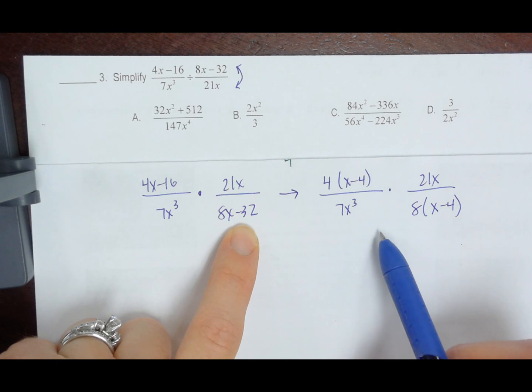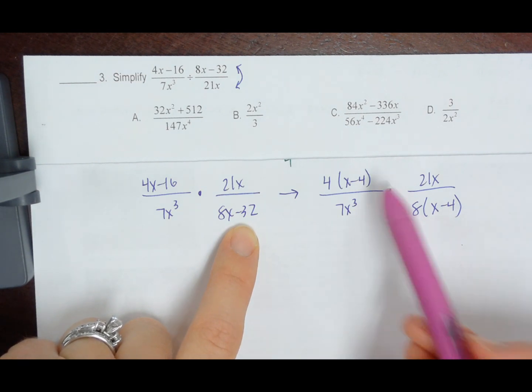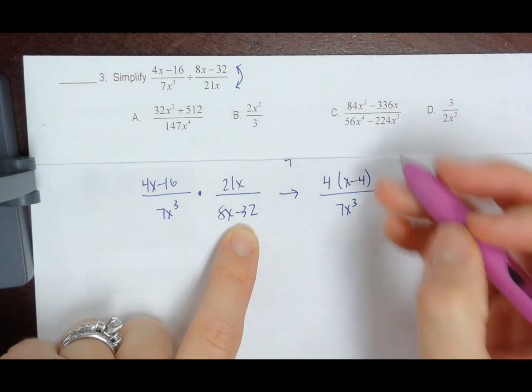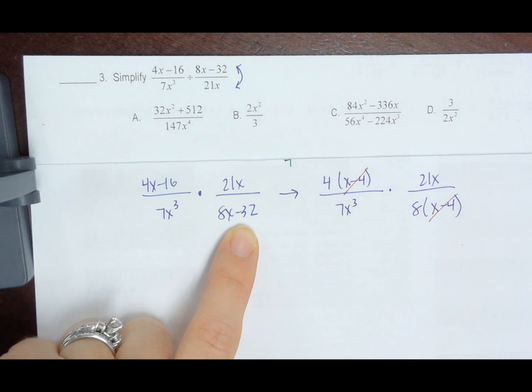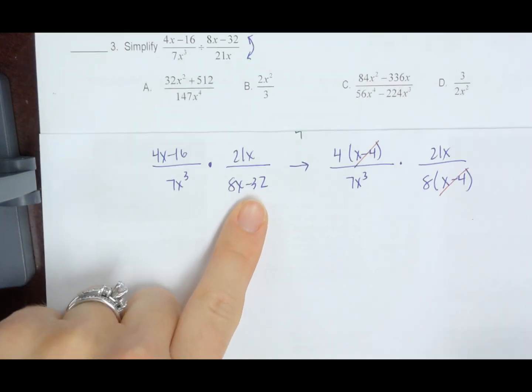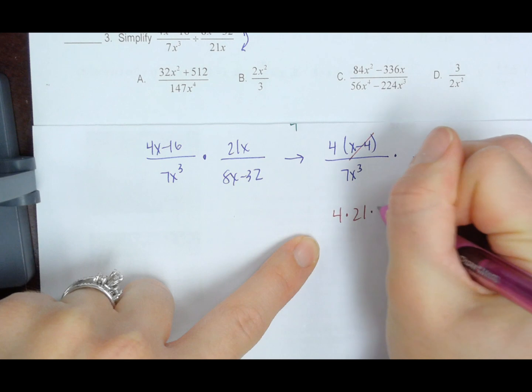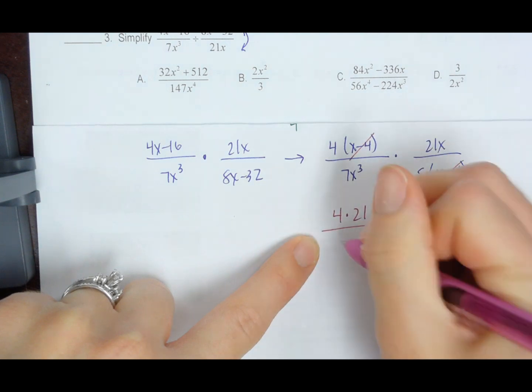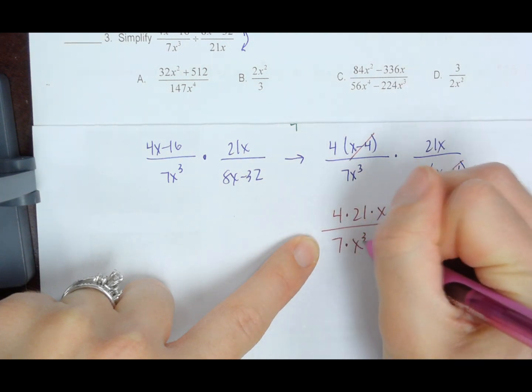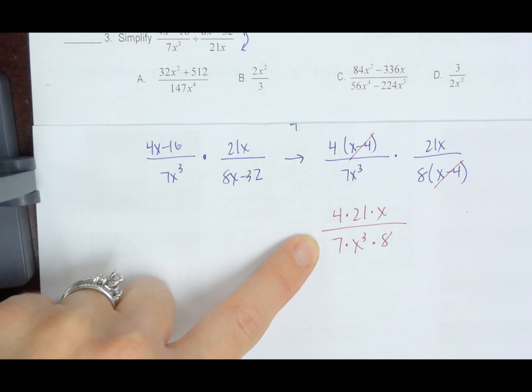And then we can look to cancel. So because this is in the numerator and this is denominator, we can cross those two out. So I'm going to go ahead and rewrite this with what we have left over. We have 4 times 21 times x over 7 times x cubed times 8 in the denominator.